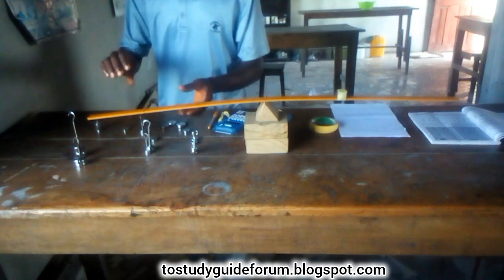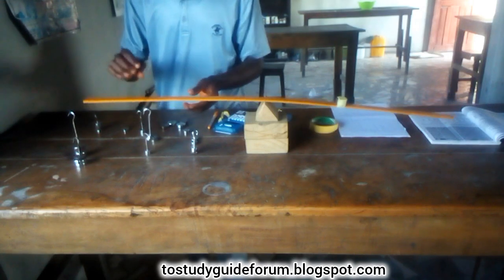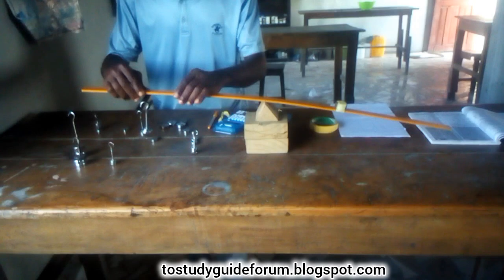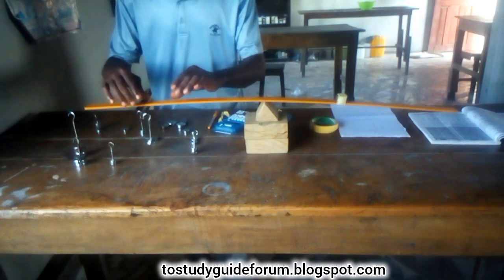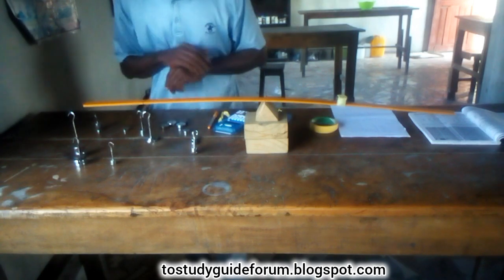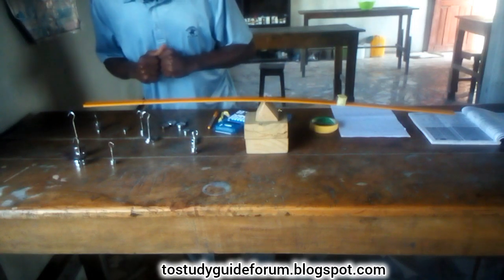I think it is remaining small now. Yeah, it's balanced now.